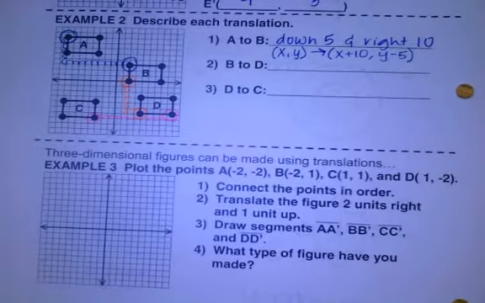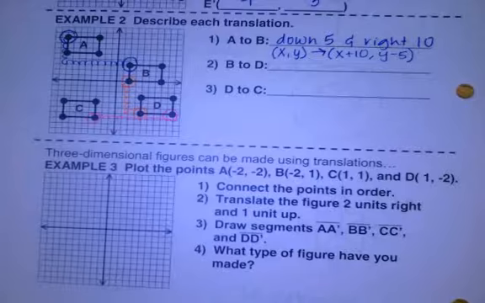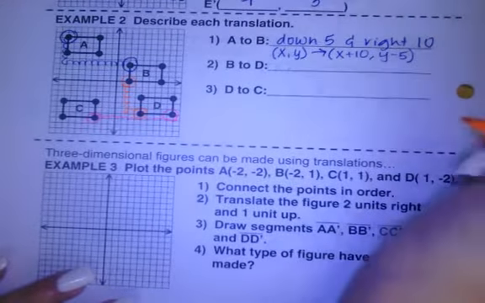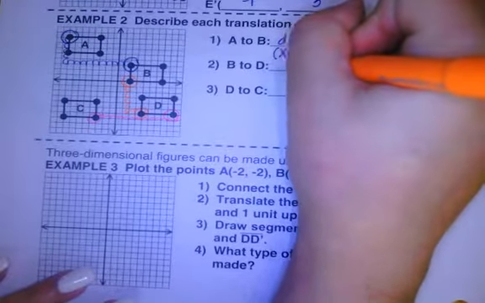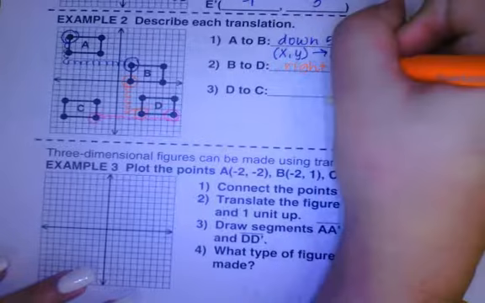Blake, what'd you get for number 2? Words first. So right 2 down 3. And then right 2 down more than 3. Did I count wrong?